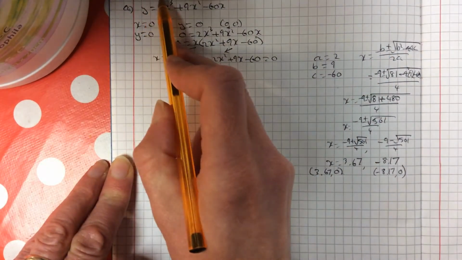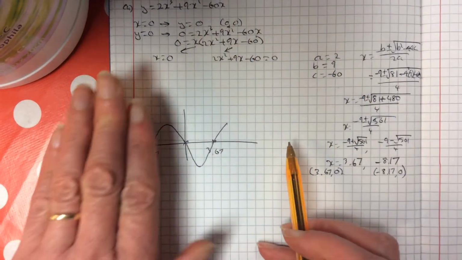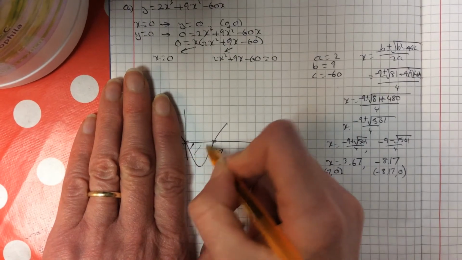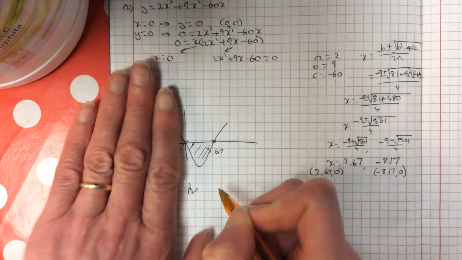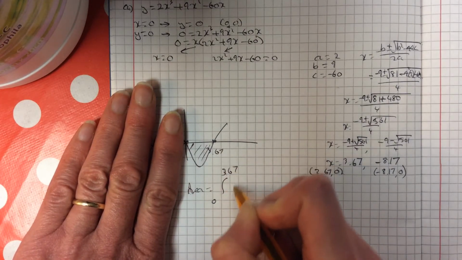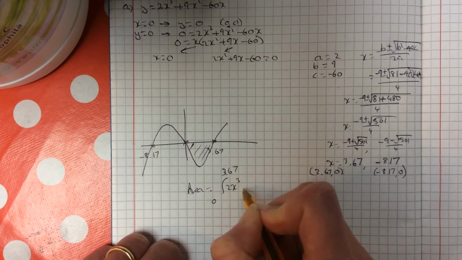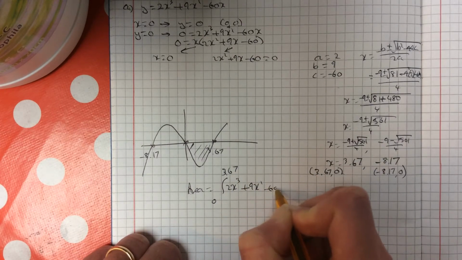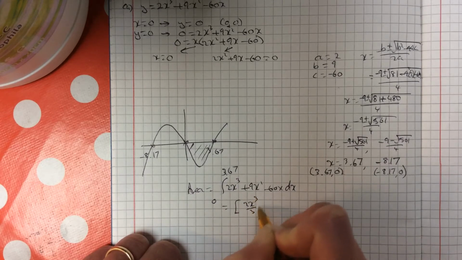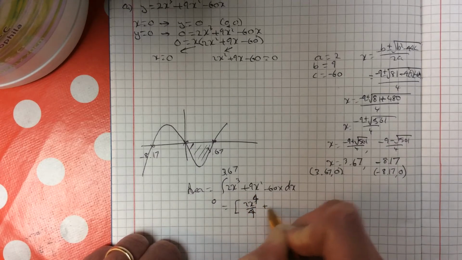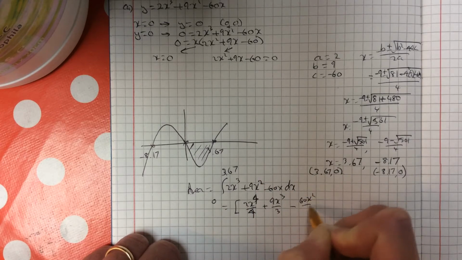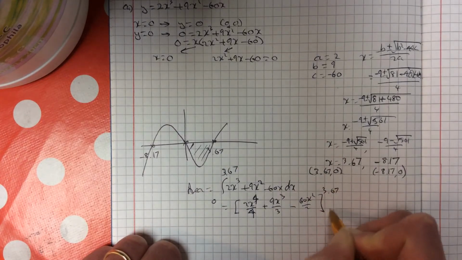Now, you want the area between the curve and the positive x-axis. Here's your x-axis. This is the positive side. So I am looking for this area. I'm ignoring under my hand. So the area is running from 0 to 3.67. You put your curve in there, 2x cubed plus 9x squared minus 60x dx. Now I'm good to integrate. Add 1, divide by it. Add 1, divide by it. Add 1 and divide by it. You can put your c in or you can leave it off, it doesn't matter.